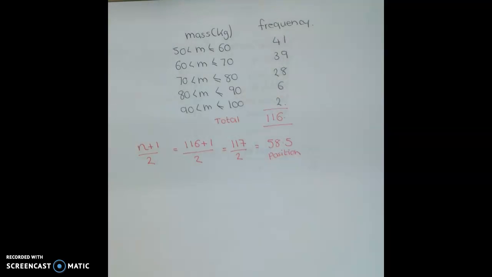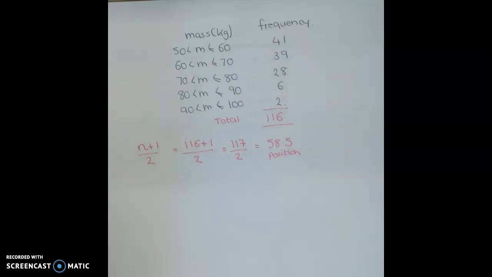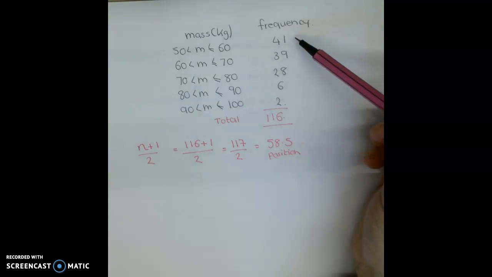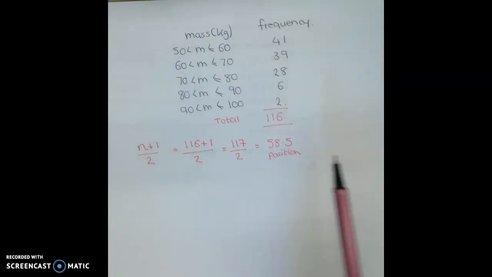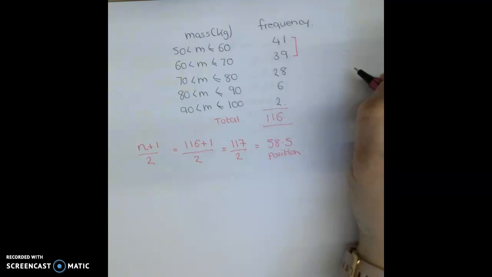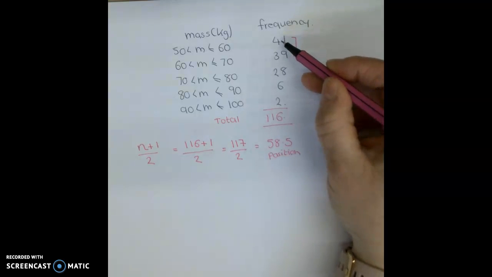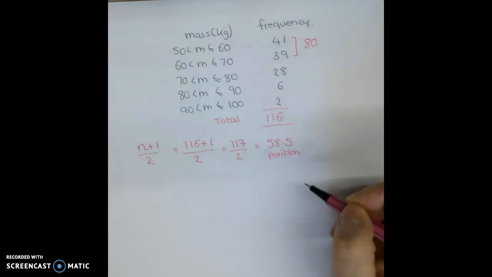And the table basically tells us the same thing. All the data is already ordered into the categories, so we don't need to order the data. We know that the first 41 points are in this set, and we're looking for 58.5, so that must be in the next set, because if we add the 41 and the 39, then we get 80.